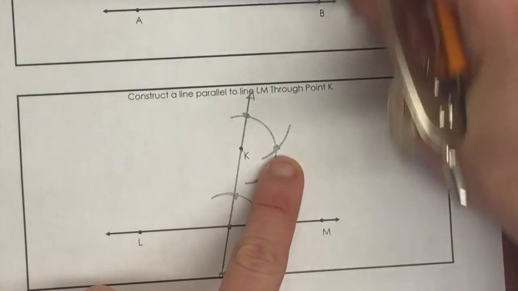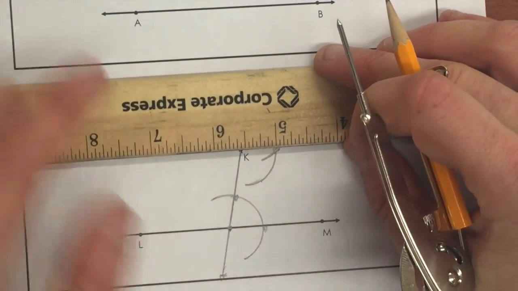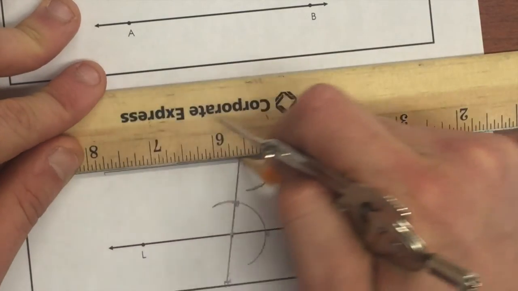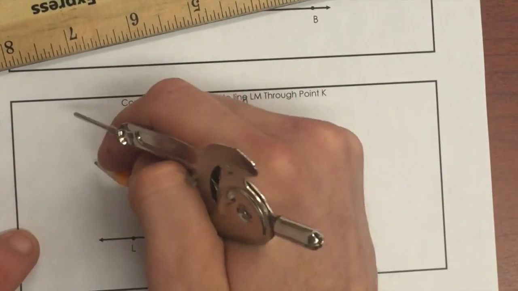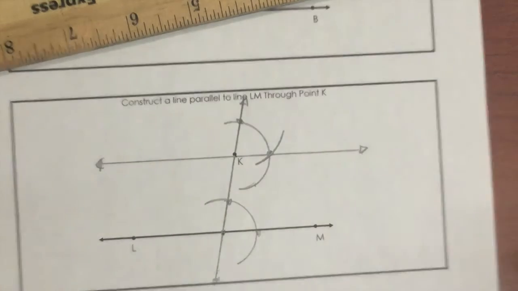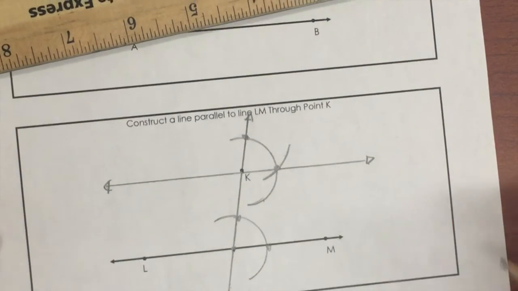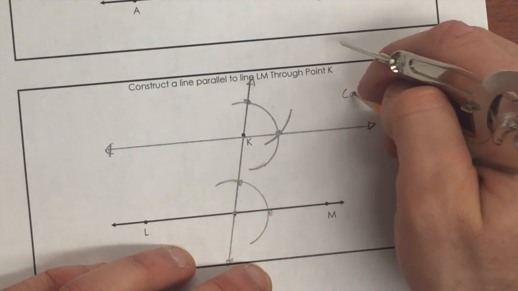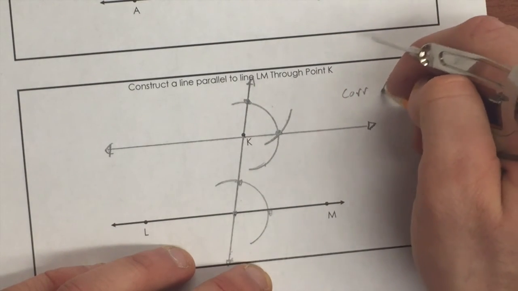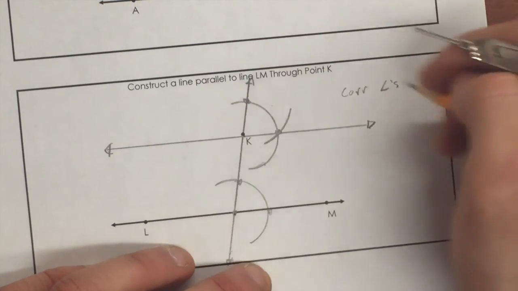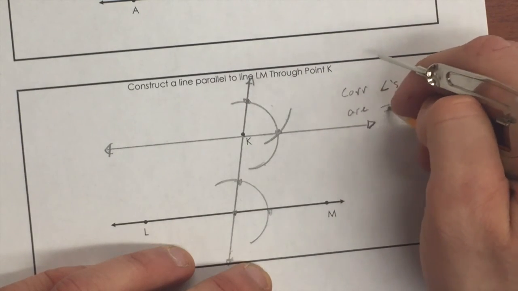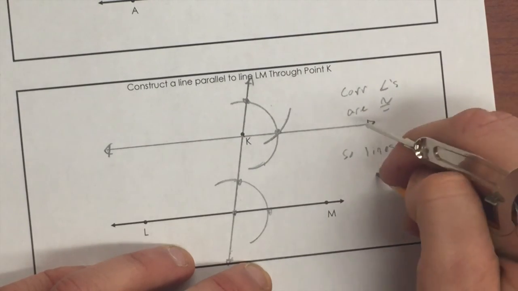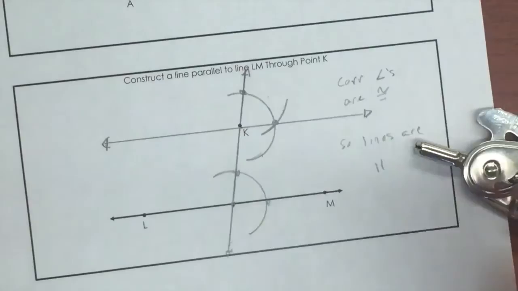That point of intersection, we're just gonna go right here, put our ruler there, okay? And here you go, just draw a line through K and that point of intersection, and that is your parallel line. How do I know these 2 are parallel? Well, as we discussed, these 2 are corresponding angles. Corresponding angles, we made them congruent, are congruent, so lines are parallel. That's it. Good luck.